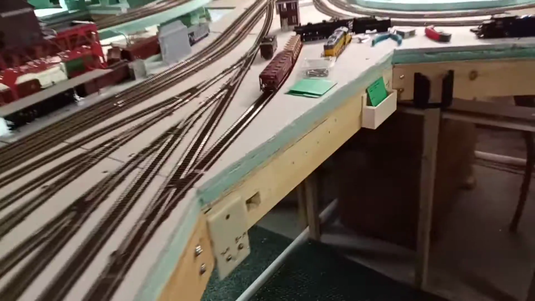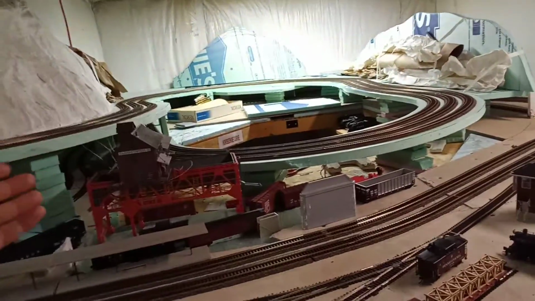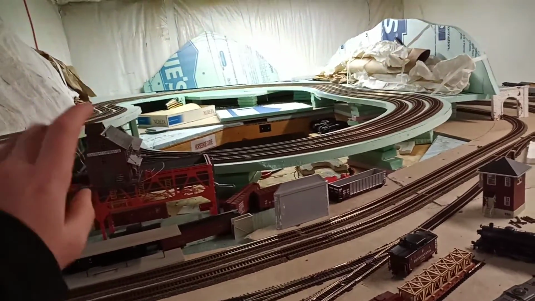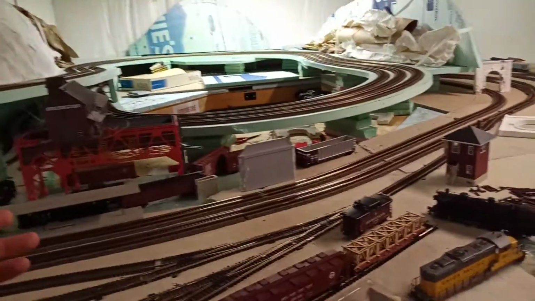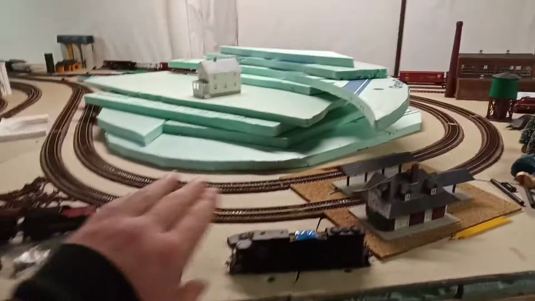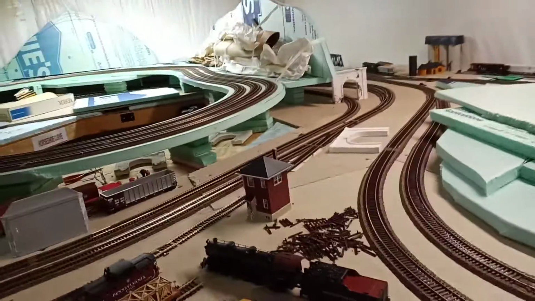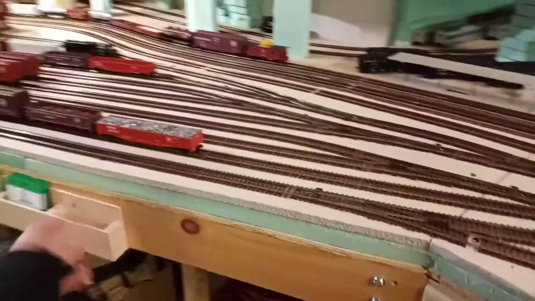Hopefully this made sense. I plan on getting Horseshoe Curve done relatively soon. In the next 3 weeks, I plan on having it 100% done. It might take 4 or 5 weeks. I'm not sure yet, just because I haven't done a whole lot of scenery. I plan on getting Tyrone done, and our next operating session is mid-December.